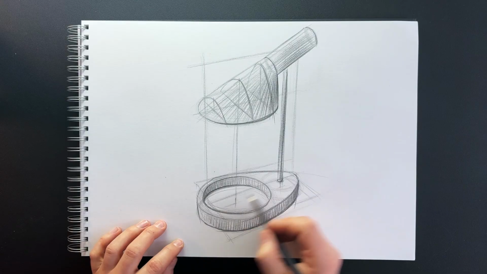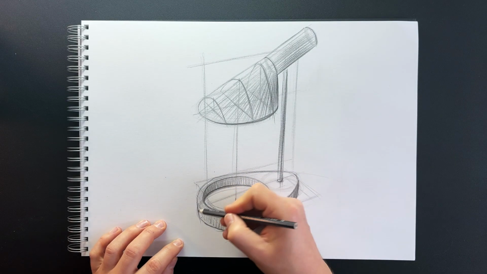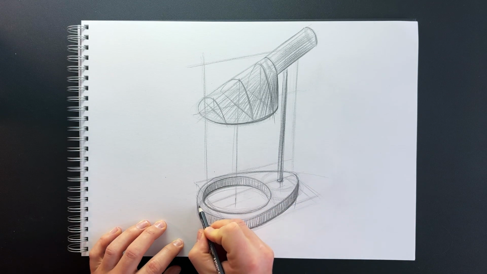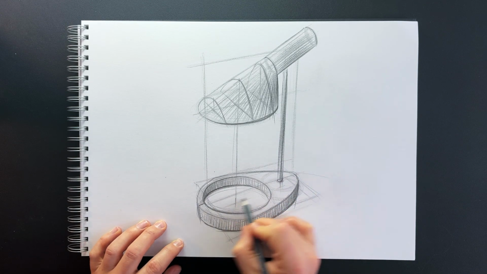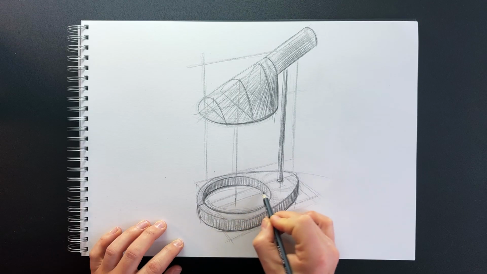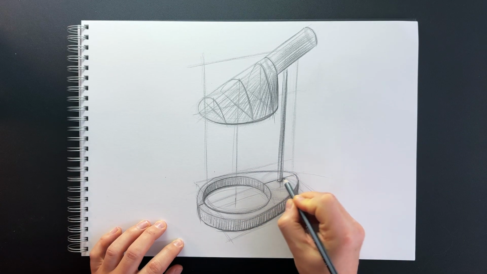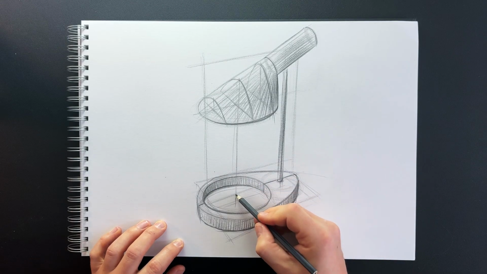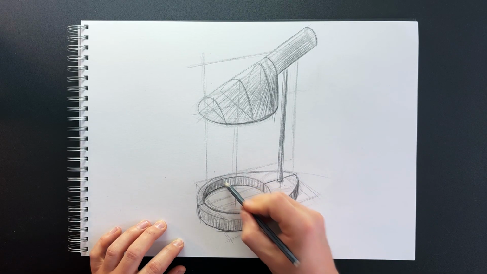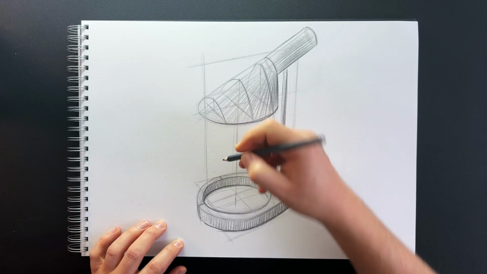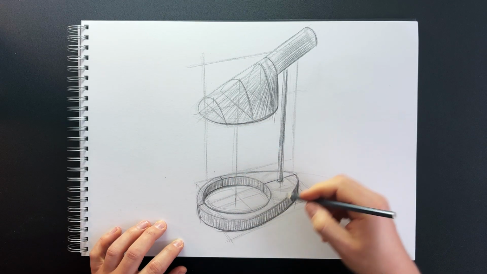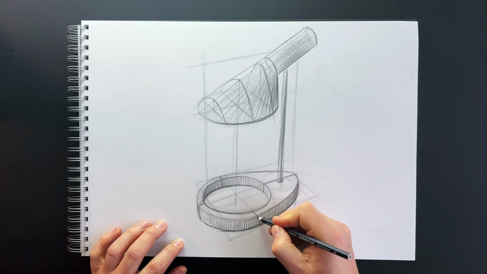Same principle to add those section lines to the base. The first imaginary plane is perpendicular to the width axis. That means it is rotated by 90 degrees compared to the planes I used before. The second imaginary plane is perpendicular to the length axis. That means it is parallel to the planes I used before to cut the lampshade.